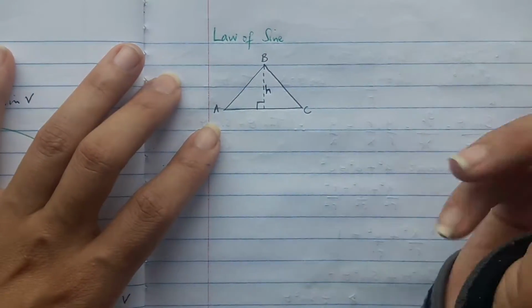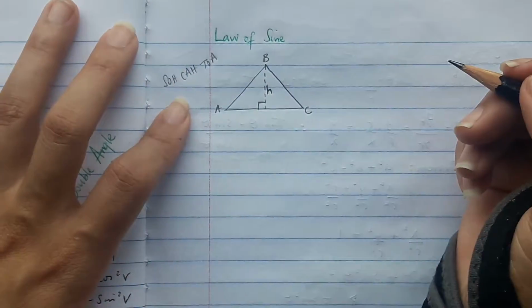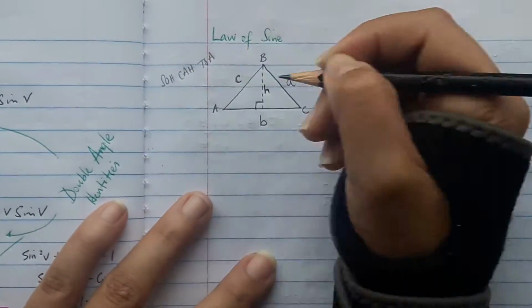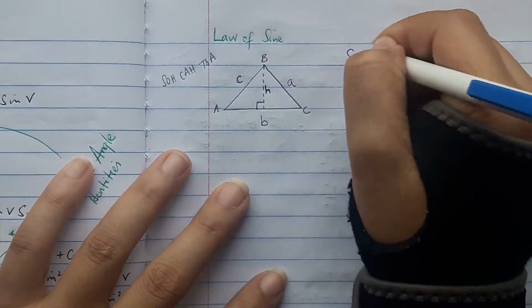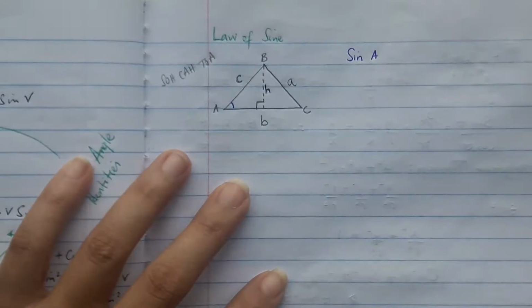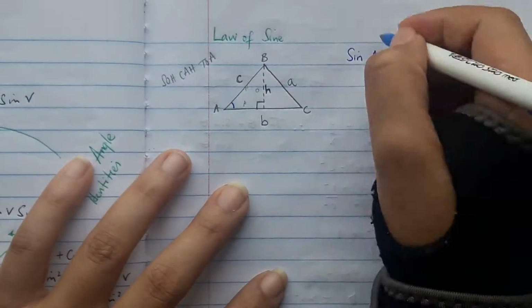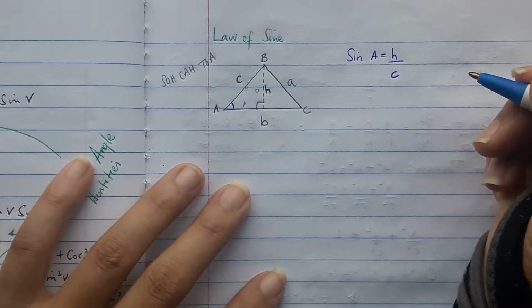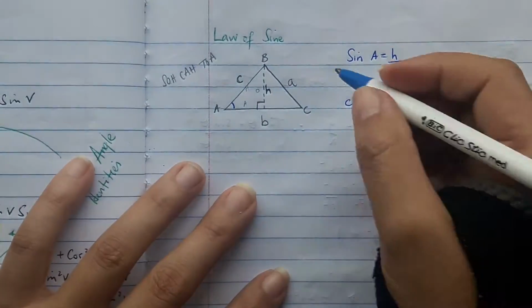We're starting off with SOH CAH TOA again, or Three Old Angels Sitting on High Chatting About Heaven, however you remember it. And then across from each angle, label the corresponding side with a small letter. So let's take sine of the angle A. Label the triangle: opposite, hypotenuse, adjacent. So that's opposite over hypotenuse, which is H over C. Make H the subject by multiplying by C, so you get that.